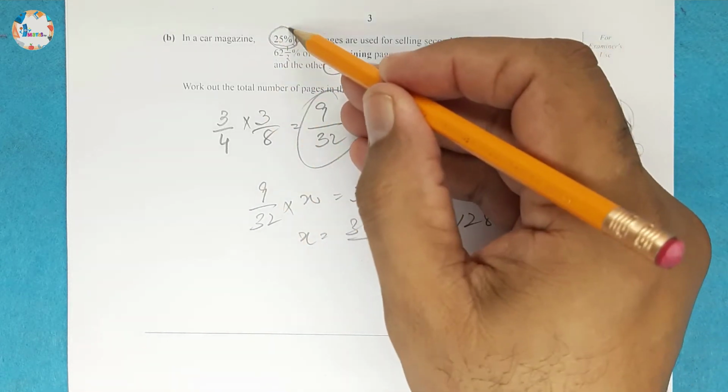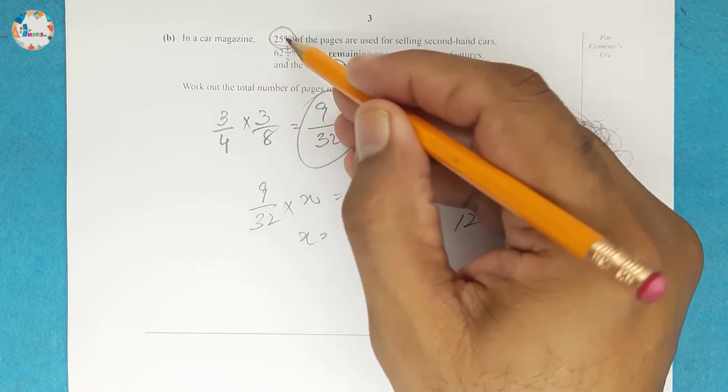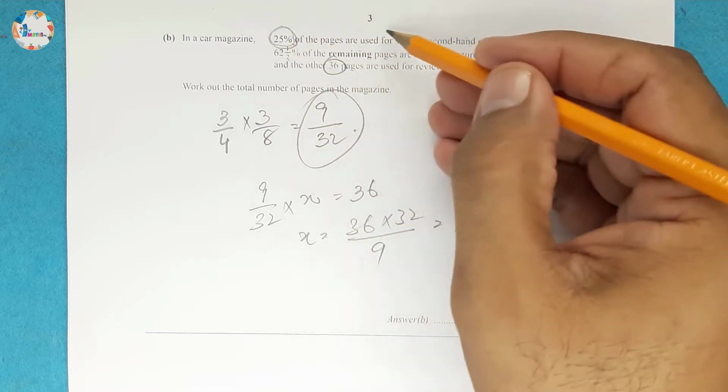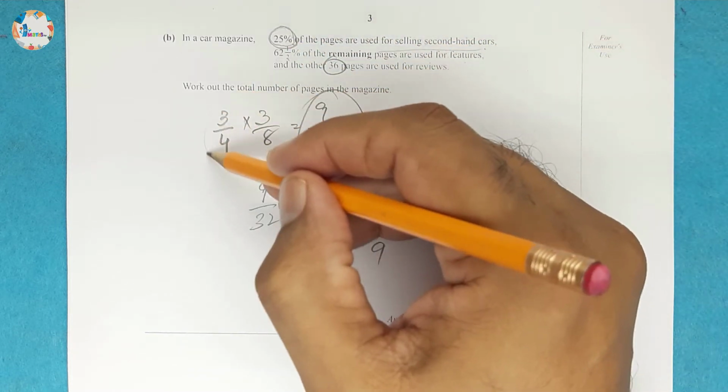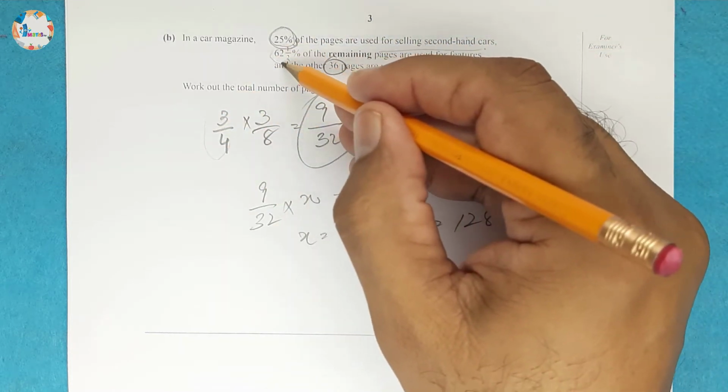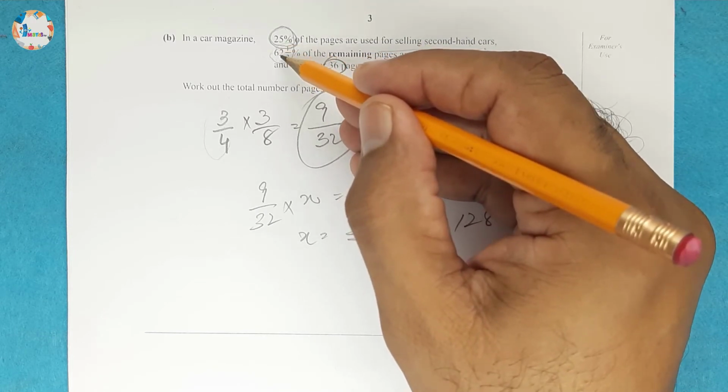So first of all, we calculated 25%, which is 1 by 4. So 1 by 4 is spent on second-hand cars, so the remaining will be 3 by 4. And then we calculated this, which is 5 by 8.